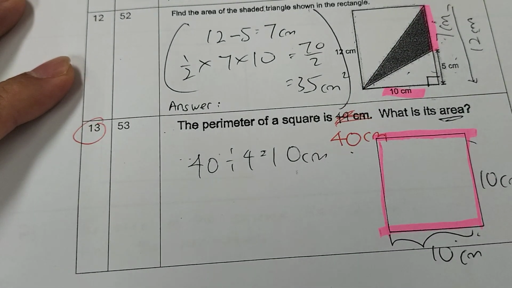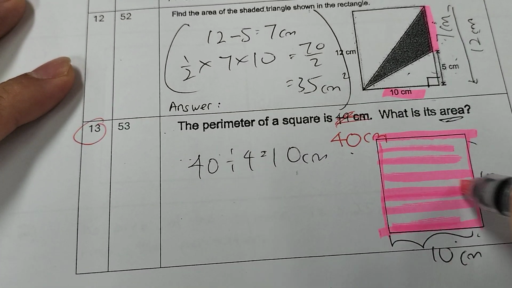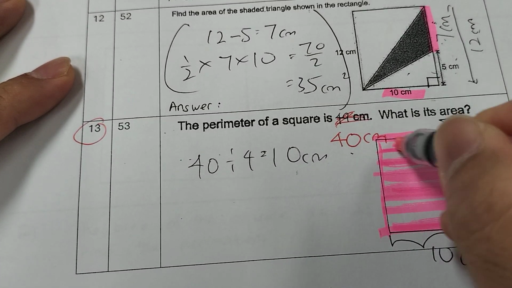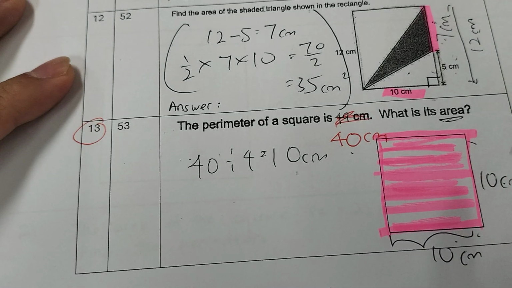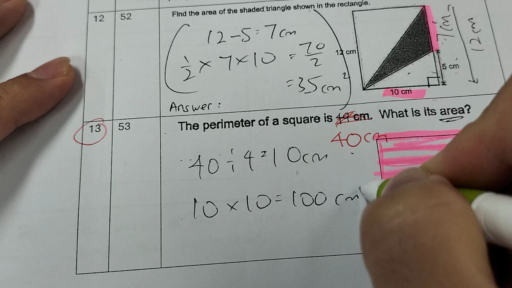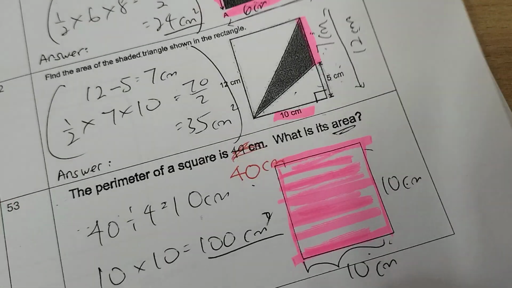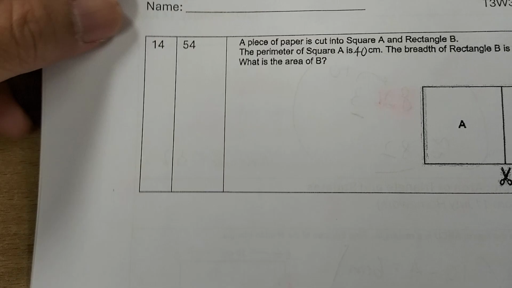What is the area? Area means you are asked to find your length times breadth. So this whole part here is the area. Therefore, area of square is 10 times 10. That will be 100 square centimeters. Last question.